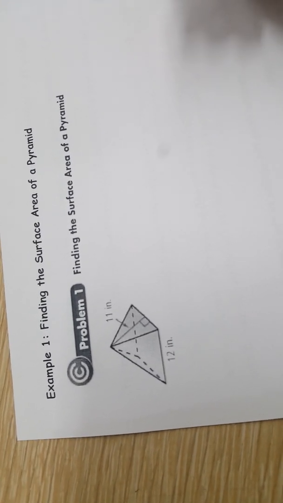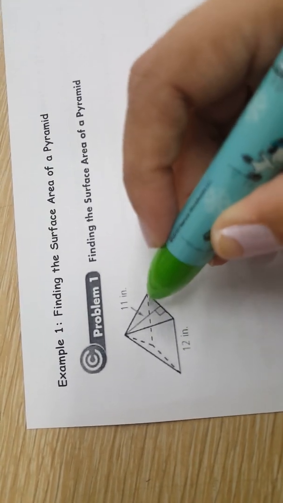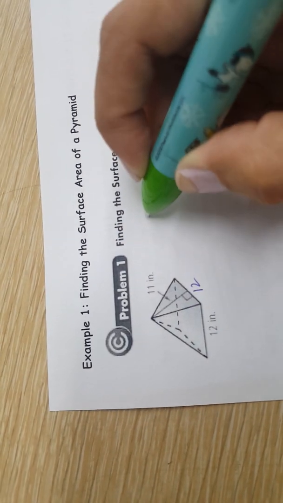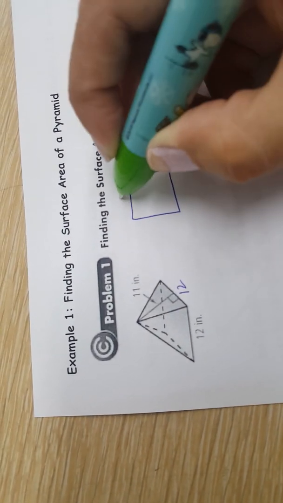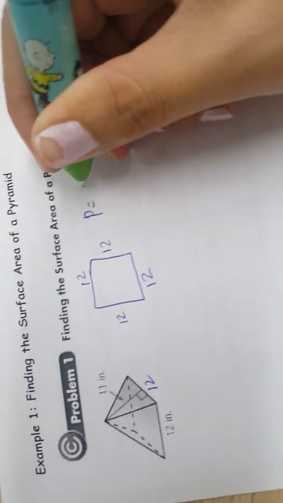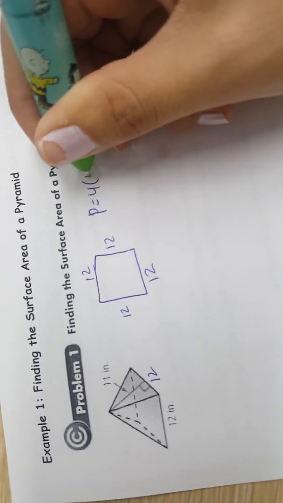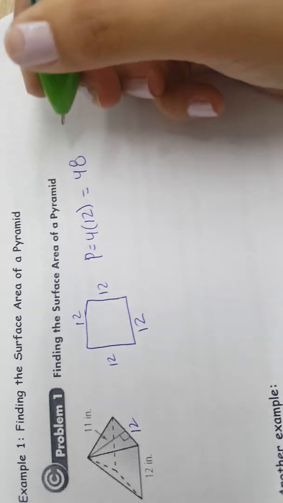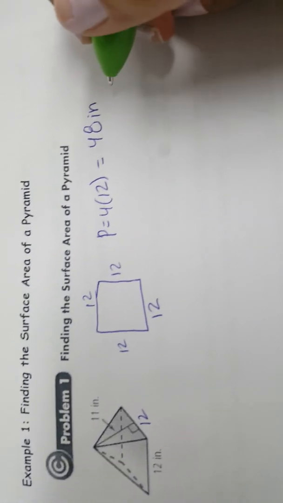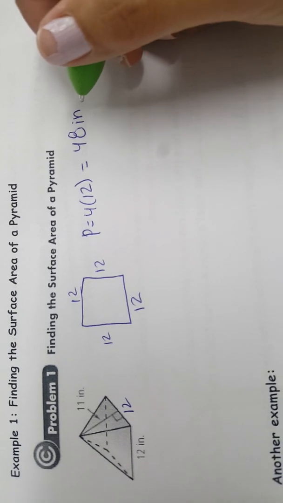The base is a square, so all sides are 12. The perimeter of this base would be 4 times 12, which is 48 inches. So that's the perimeter.